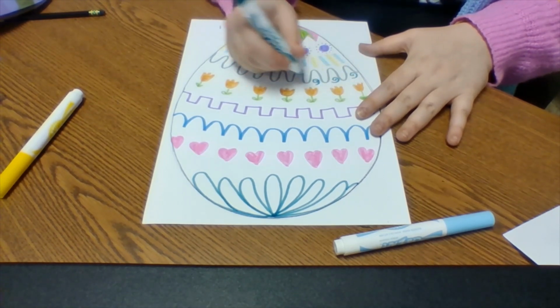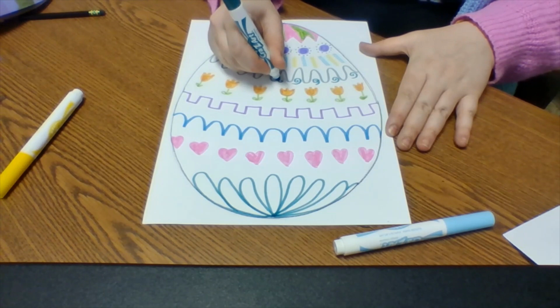And again, remember, if I come back and add those details, it will make a big difference.